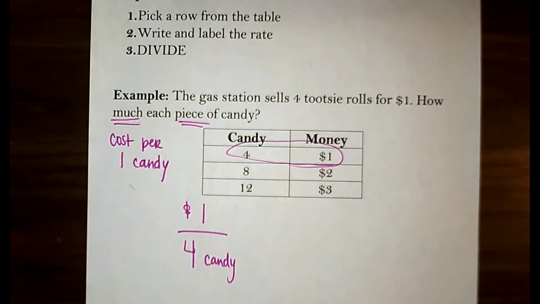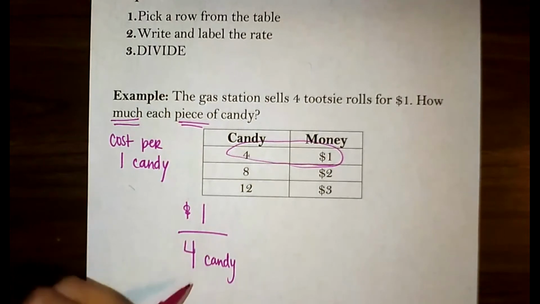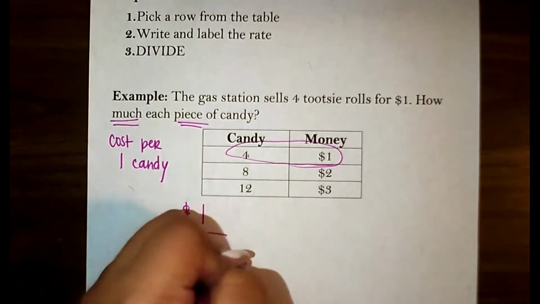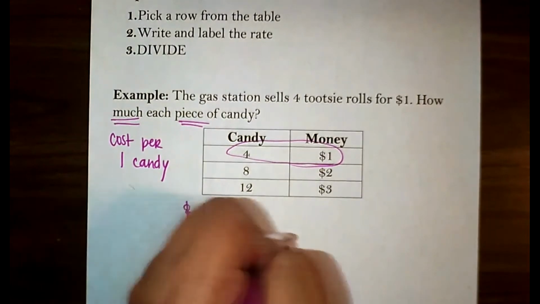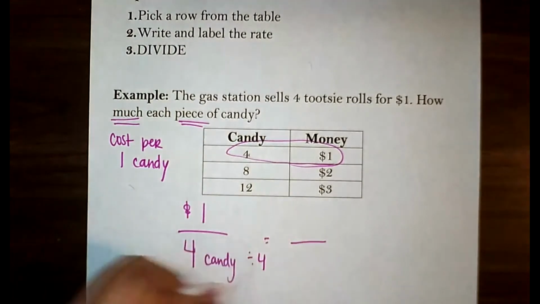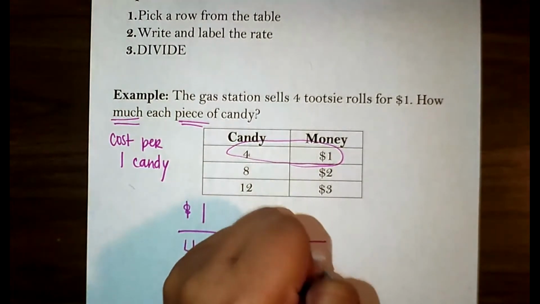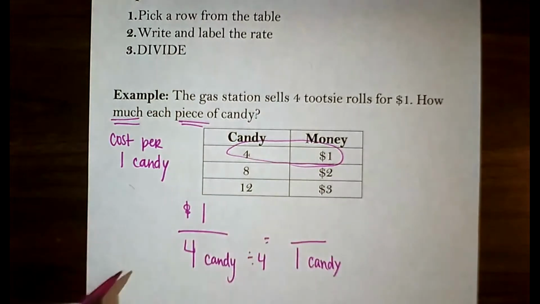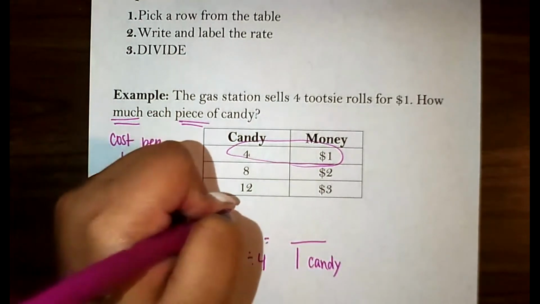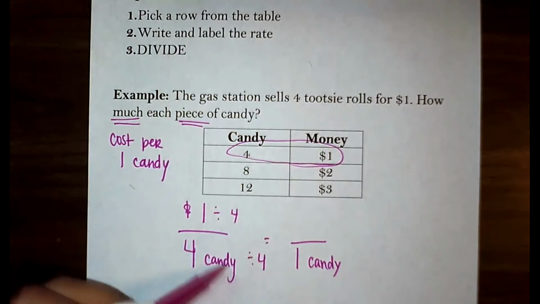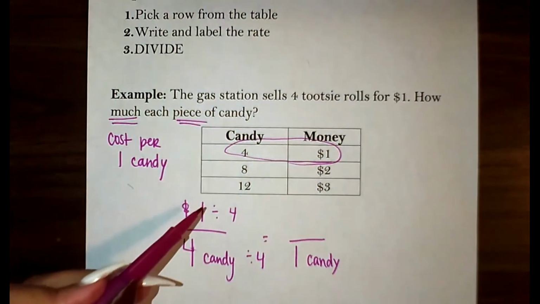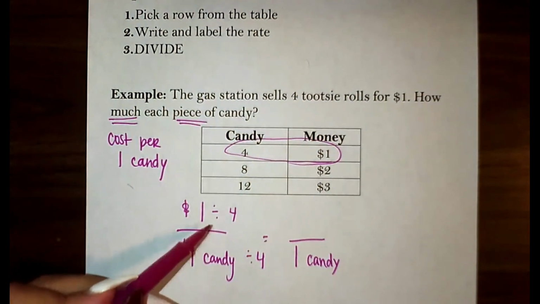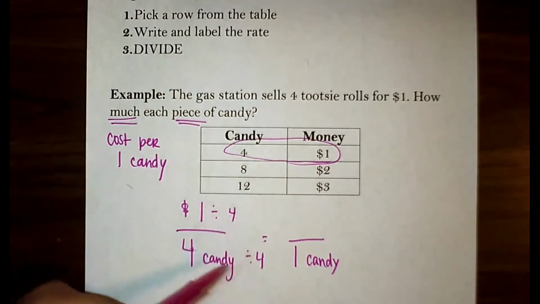So now I want to divide. Well, I know in order to create a unit rate, or to find how much one piece of candy is, I have to make this denominator 1. So what I'm going to do is divide by 4, because I know 4 divided by 4 would give me my denominator for one piece of candy. Now I have 1 divided by 4, because what I do to the bottom, I have to do to the top. Oh, but that looks a little funny.